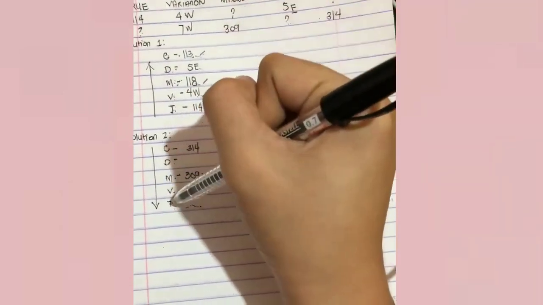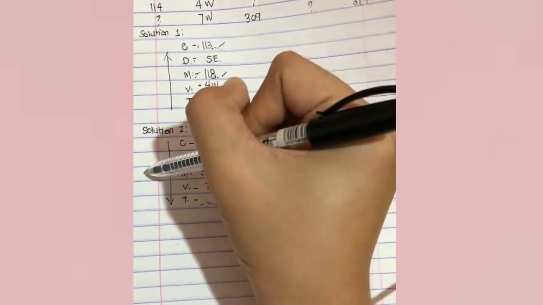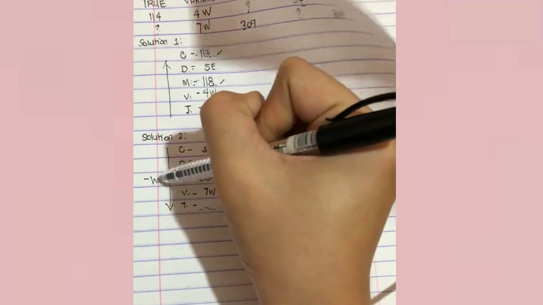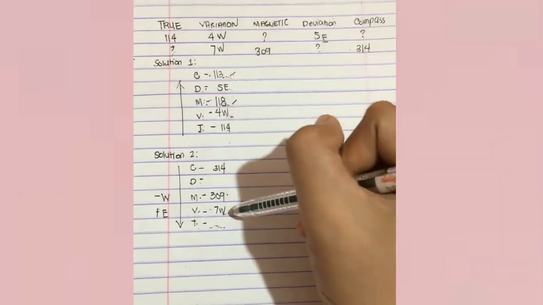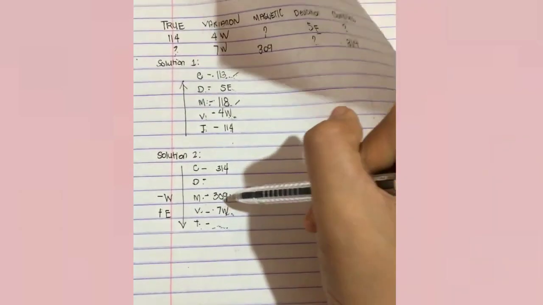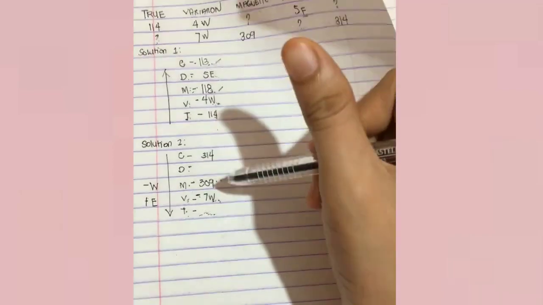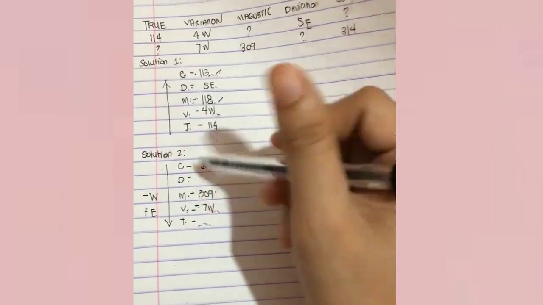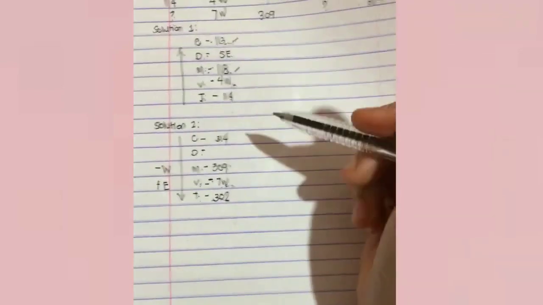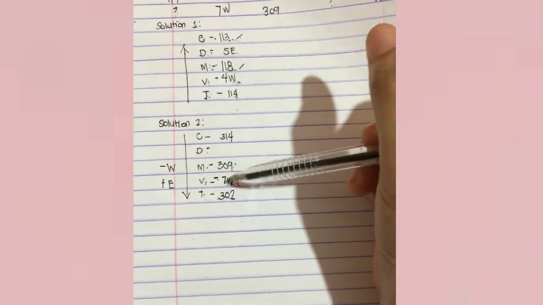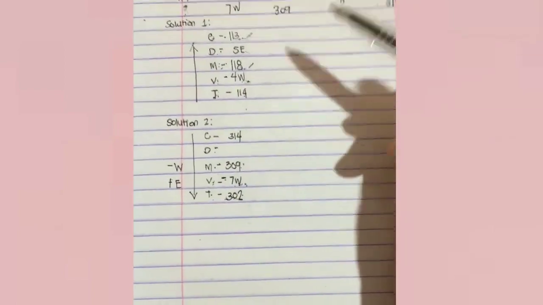So compass north to true north, the rule is we should subtract westerly and add easterly. Since this is west, we should subtract the variation from the magnetic north. So 309 minus 7 is 302. Always remember that the true north, the magnetic north, and the compass north have no direction.